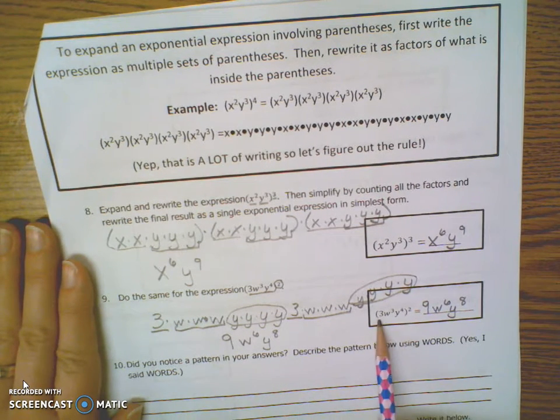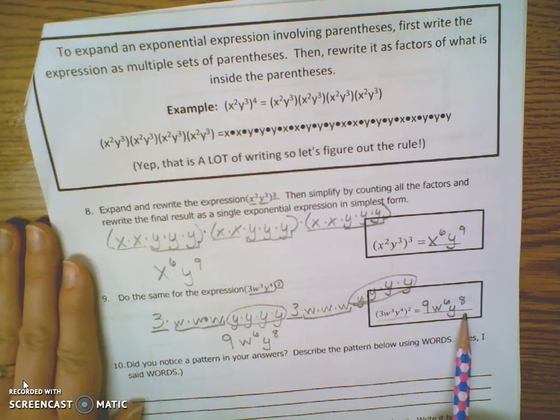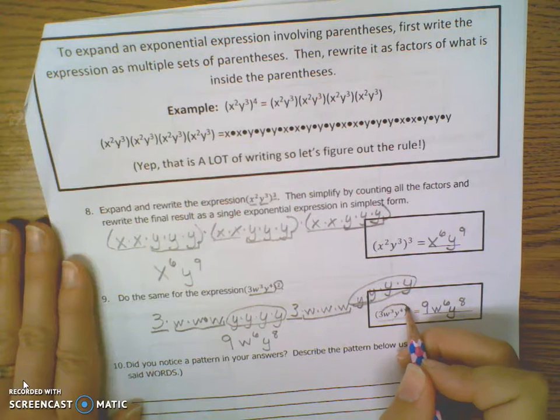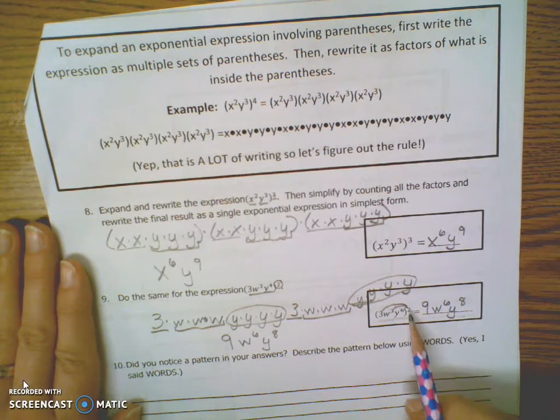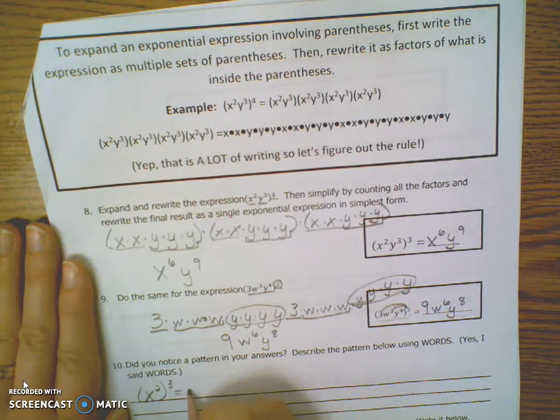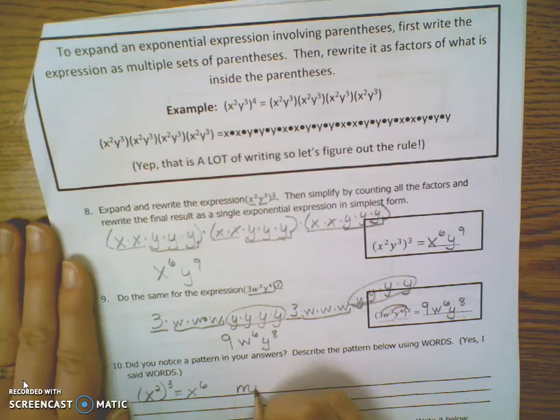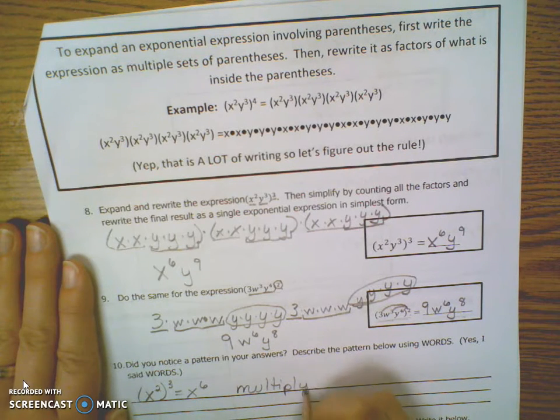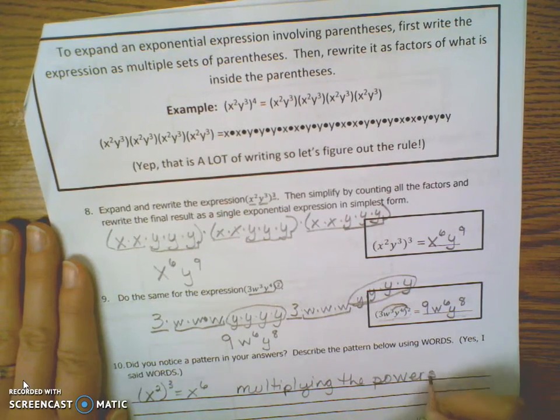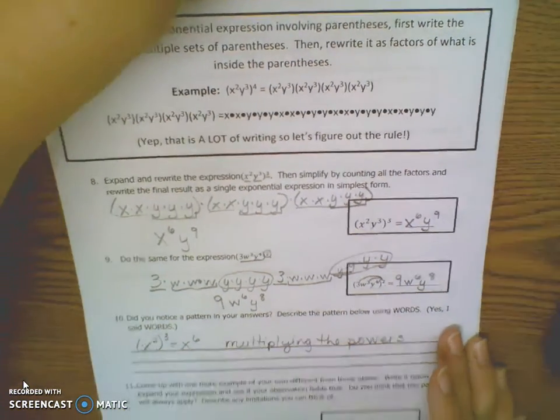Okay, now we're looking for patterns. What am I doing to these to get this? So what we're kind of doing is we're taking this power and we have to distribute it to everything that's inside. Everything that's inside of here has to be squared. And if we were just taking a plain number, like let's say we were taking x squared to the 3rd, we would multiply those together and we would get x to the 6th. So basically we are multiplying the powers. So when you have a power of a power, you are multiplying the powers.